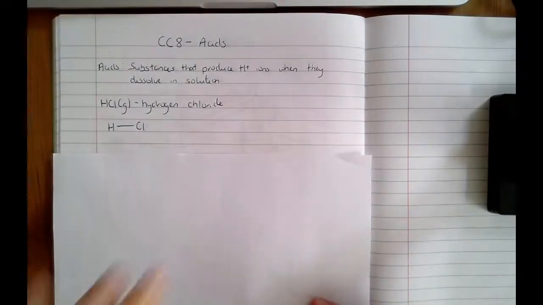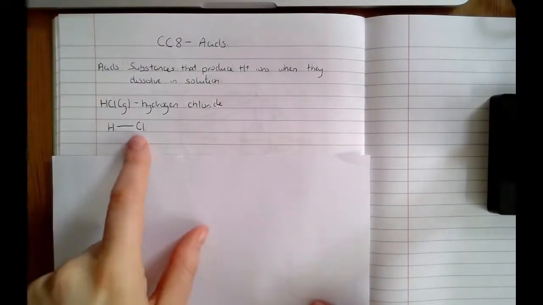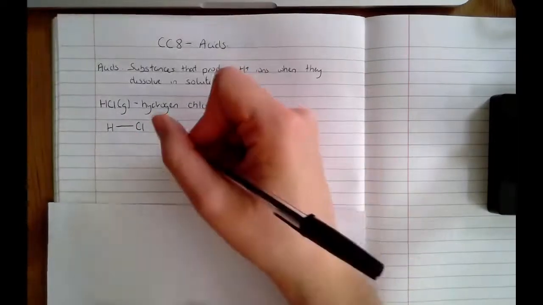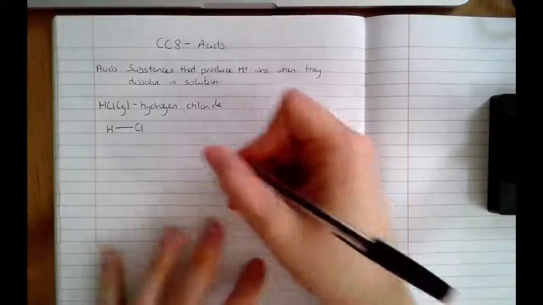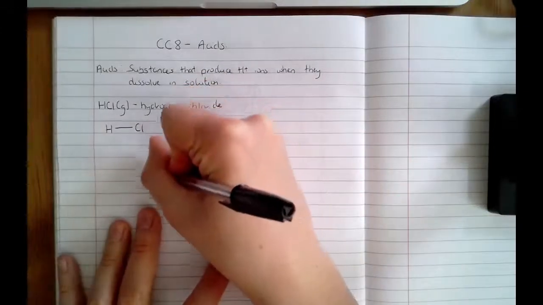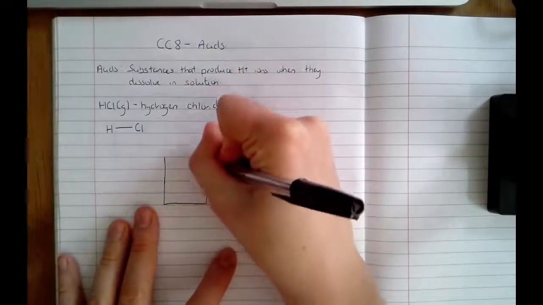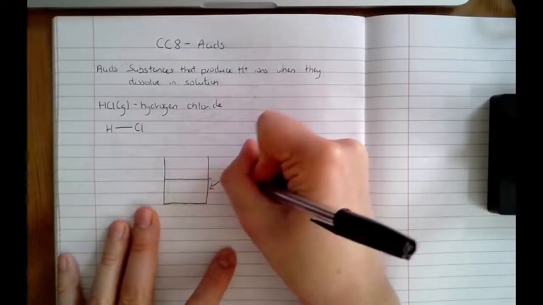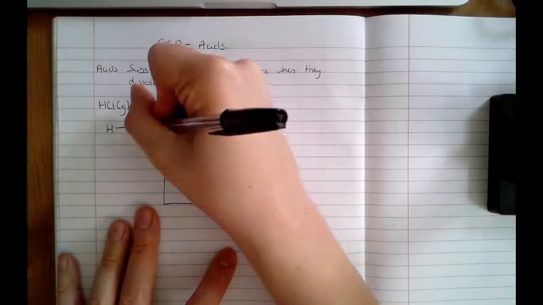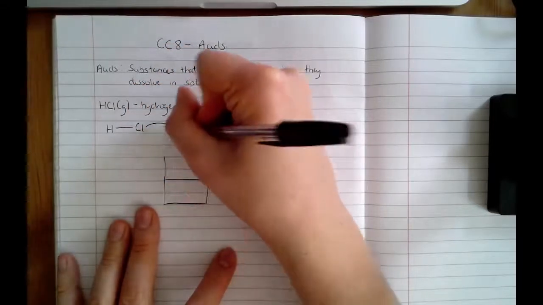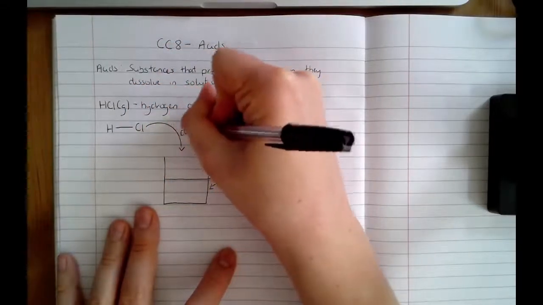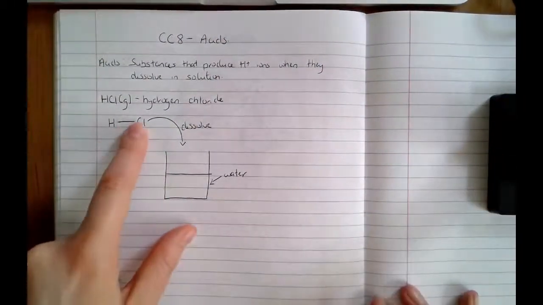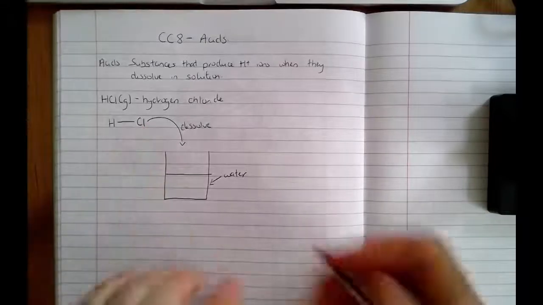That's hydrogen chloride. If you take hydrogen chloride and you dissolve it in water, so I'm going to draw a beaker, and in my beaker I'm going to put some water, and if I dissolve my hydrogen chloride in water, what will happen is that covalent bond between hydrogen and chlorine will break.